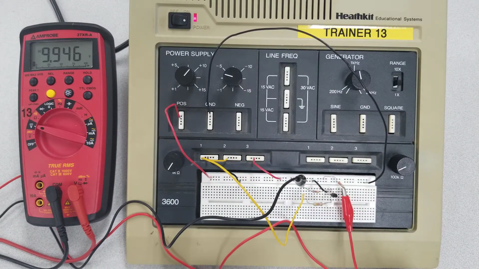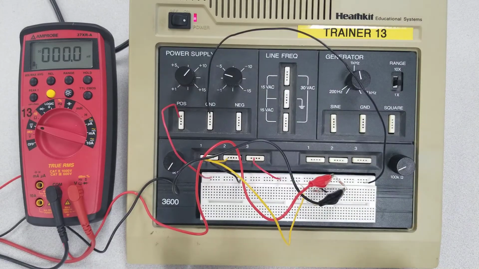So we have a VF measurement of 9.947 volts DC. And we have an R4 voltage reading of 0. Determine if the SCR is on or off, according to your measurements.